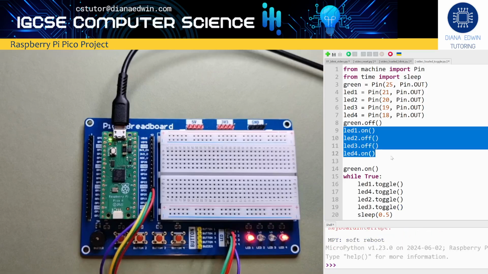So these lines of code here, before we started going round and round that loop, I said, right, your initial values, your starting values are 1 and 4 are going to be on, and 2 and 3 are going to be off. So I've set up the pairing before creating and going into that loop.